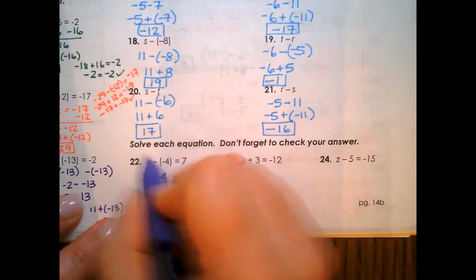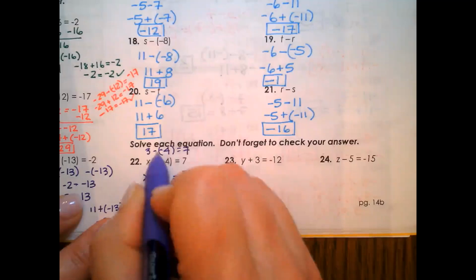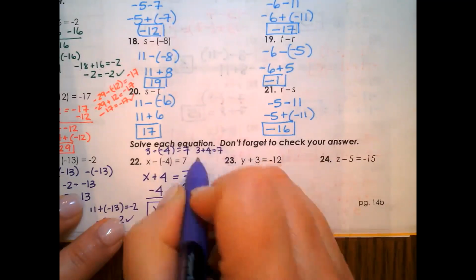Now I can check that by plugging it in. 3 minus negative 4 should equal 7. Well, subtracting a negative is like adding a positive. And since 7 does equal 7, we know we're good.